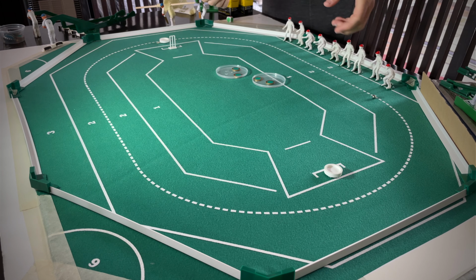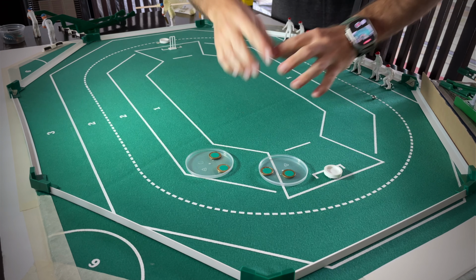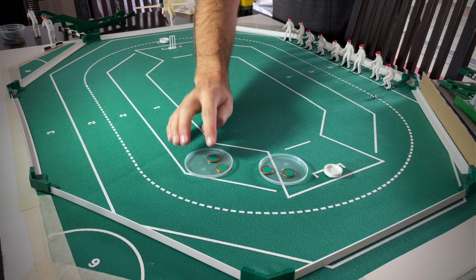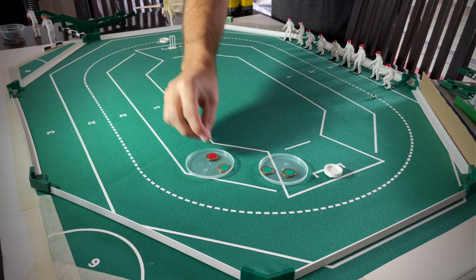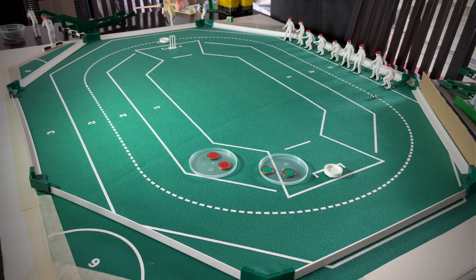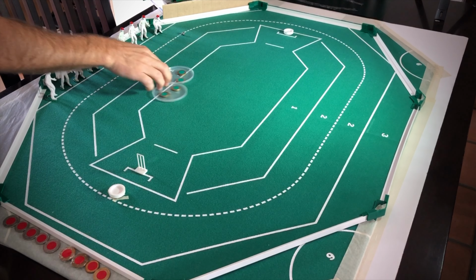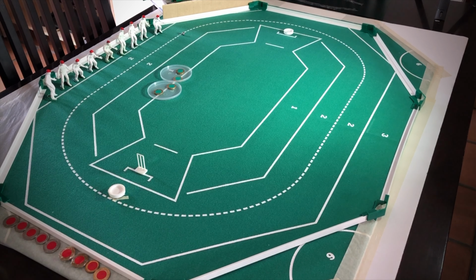So each team has 2 reviews for the game, and these reviews are represented by these 2 coins. If you use a review and you're successful, you keep that review. If you lose a review, then that gets turned over, and once you've used up both of your reviews, then you have no more reviews for that given game. The review system will also apply for catches if they are very close catches, or any other decisions that get disputed, for example a wide.